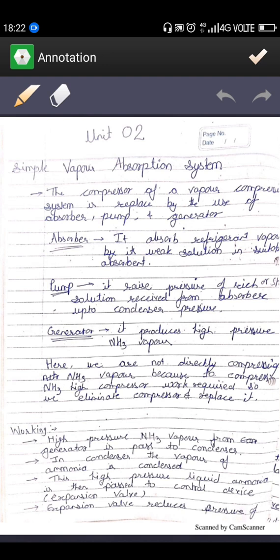Vapor absorption refrigeration system. The compressor of a vapor compression refrigeration system is replaced by the use of absorber, pump and generator. The absorber absorbs the refrigerant vapor by its weak solution in a suitable absorbent. The pump raises the pressure of the rich solution received from the absorber up to the condenser pressure.